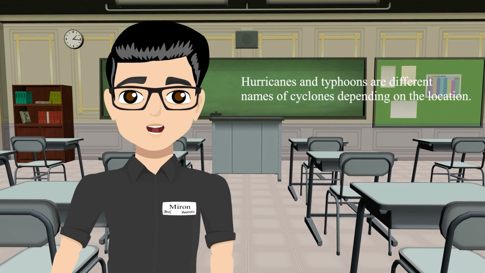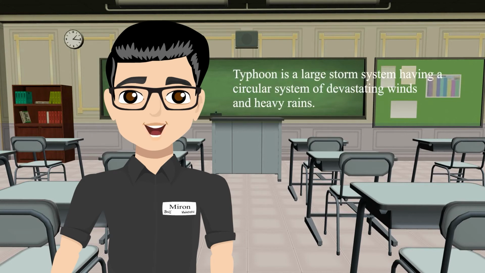Hurricanes and typhoons are different names of cyclones depending on location. Typhoon is a large storm system having a circular system of devastating winds and heavy rains.